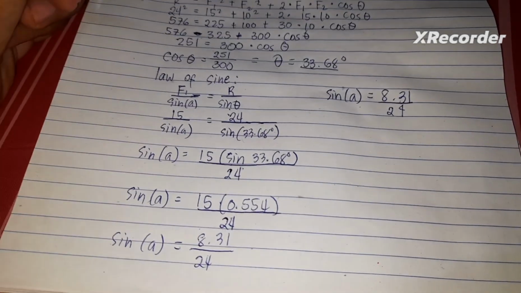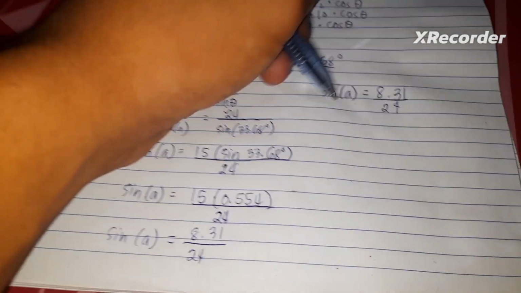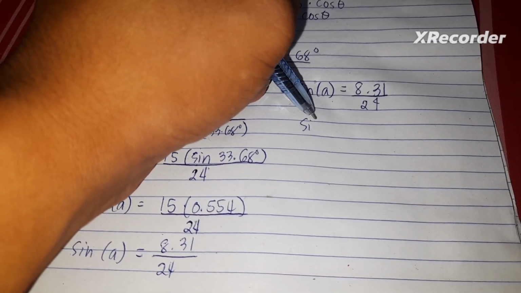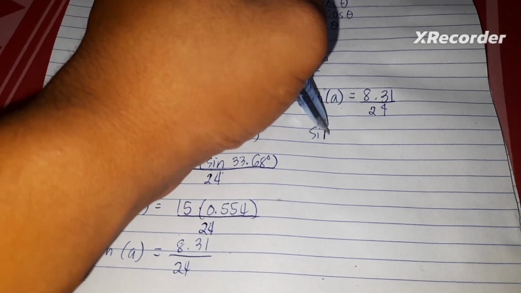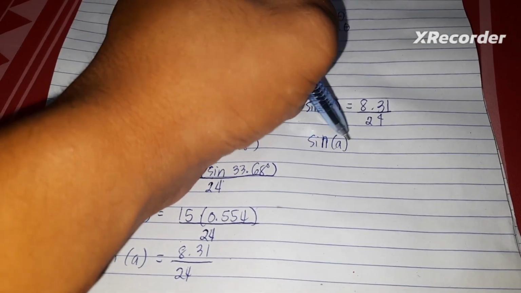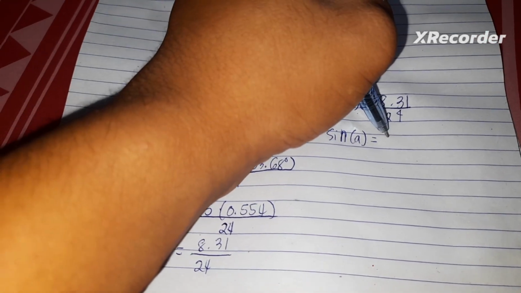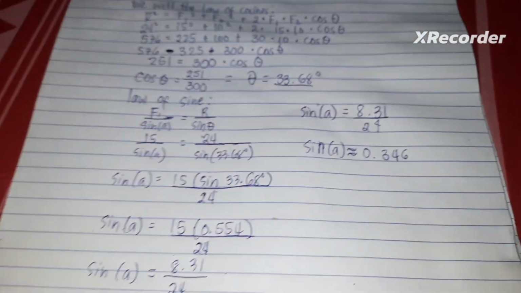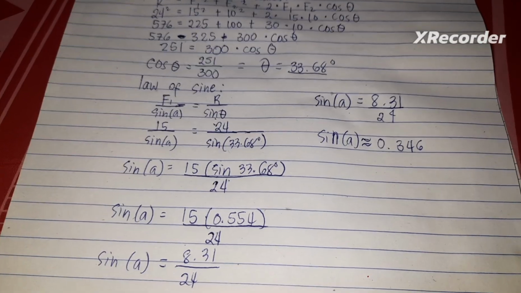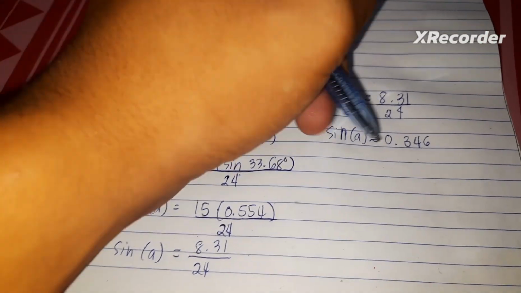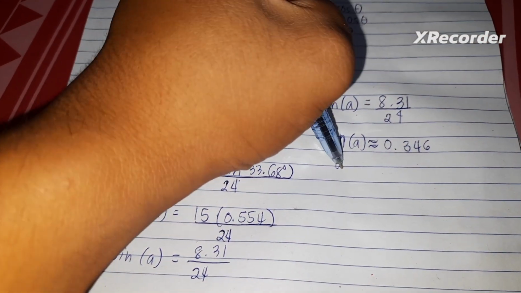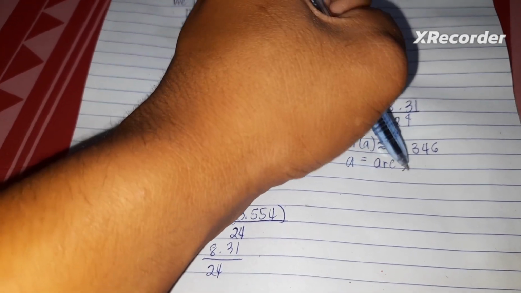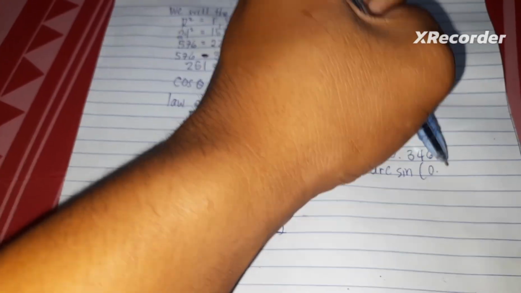So sine alpha is approximately 0.346. If we use the arc sine to convert, alpha equals arc sine of 0.346.